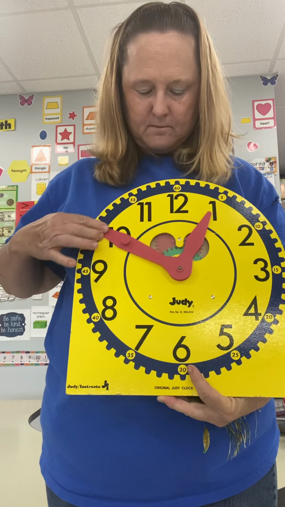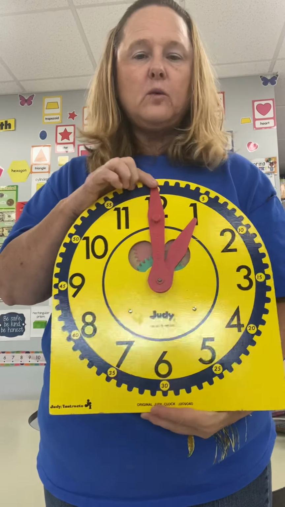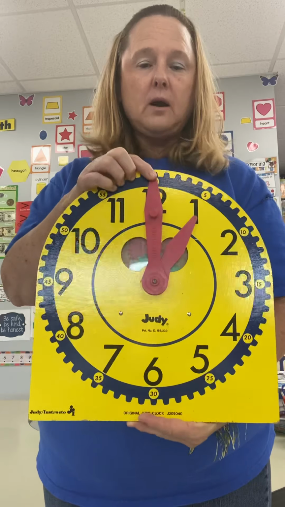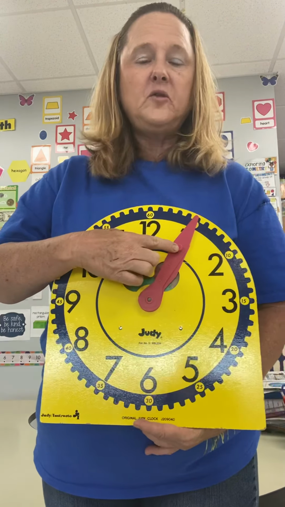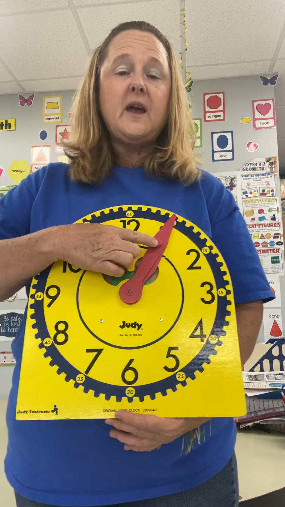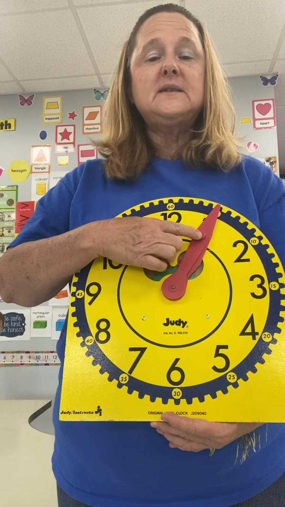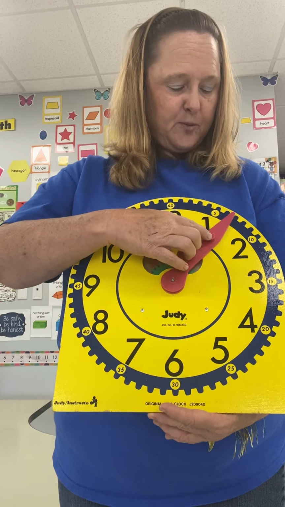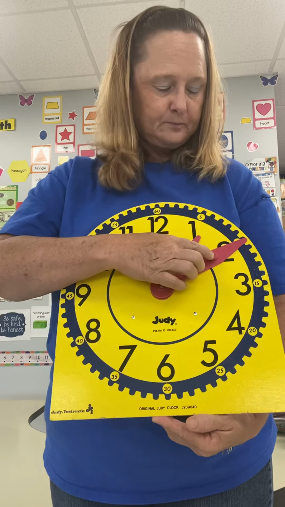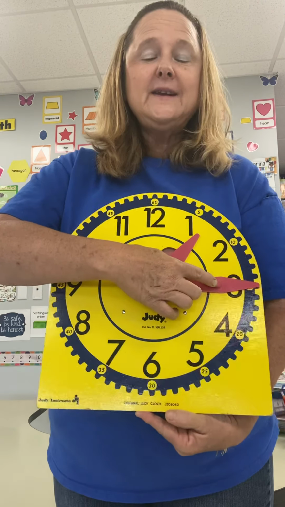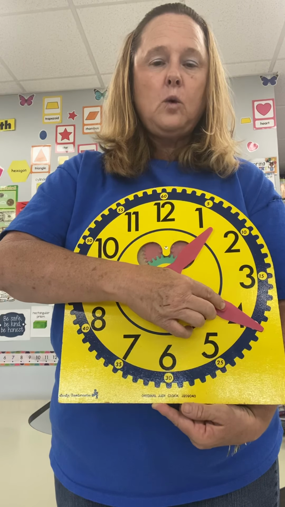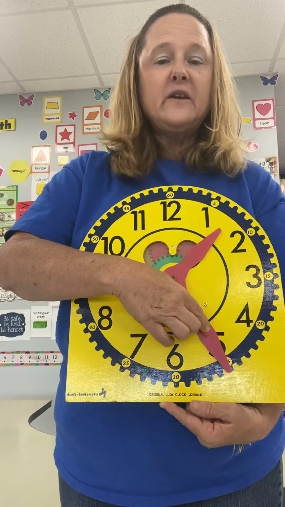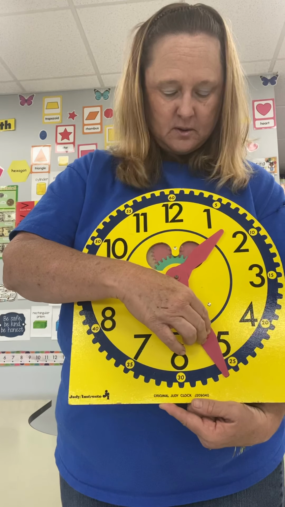And when we move the minute hand back to the 12, we are at 1 o'clock. Now, if I put the minute hand on the one where the hour hand is at, it would be 5 minutes after 1. If I put the minute hand on 2, it would be 10 minutes after 1. 15 minutes after 1. The 4 is 20 minutes after 1. The 5 is 25 minutes after 1.